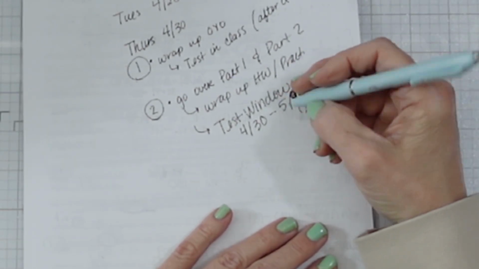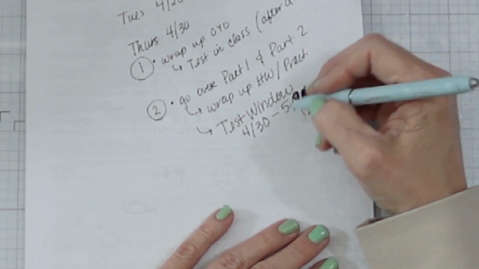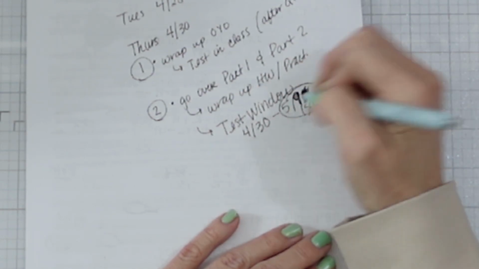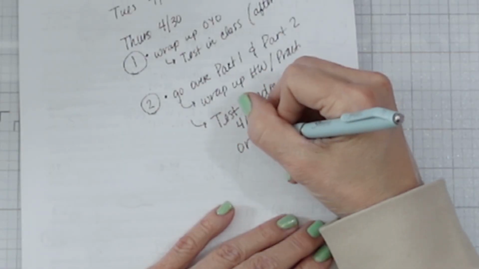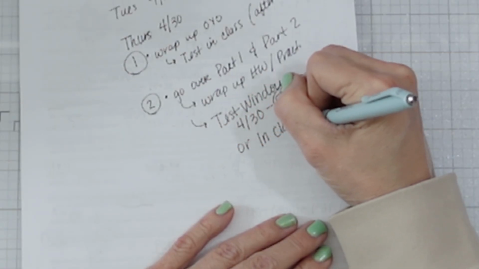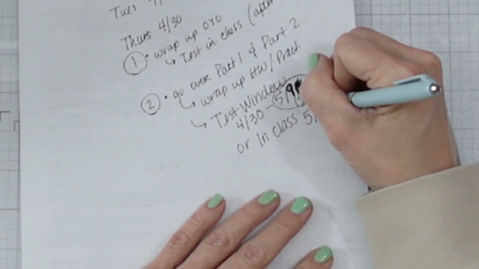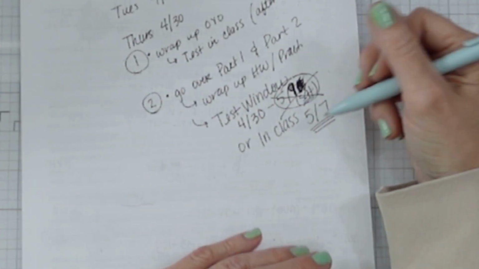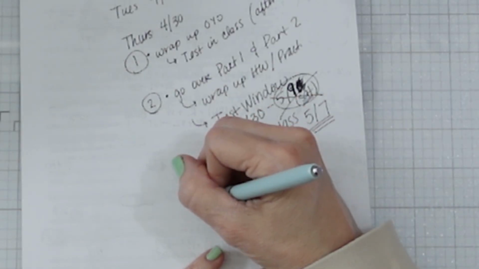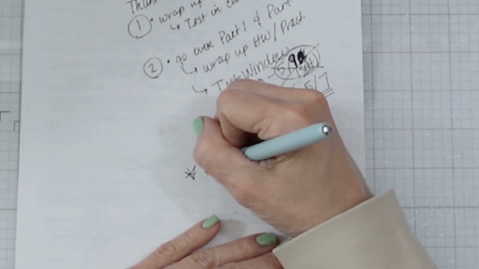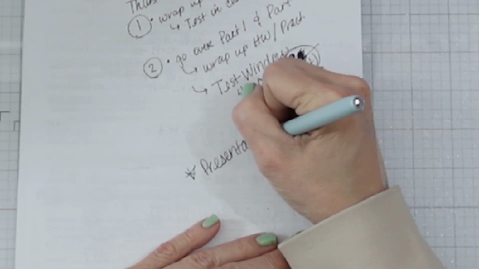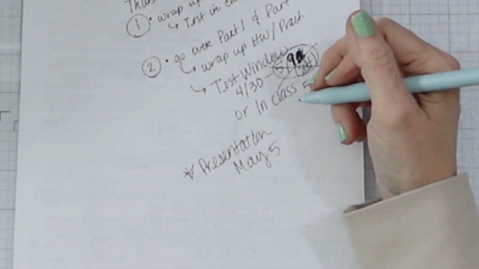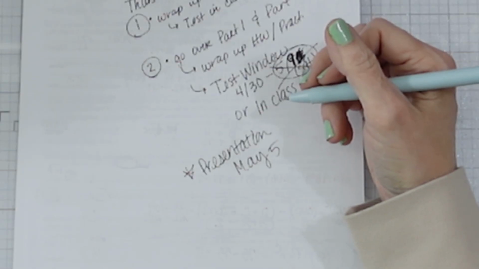The other option is this would be the last day you could take it, or we could just do it in class, as we said before, on 5/7, and then nobody takes it on Saturday. Okay, so that's an option there. Don't forget that presentations are May 5th.